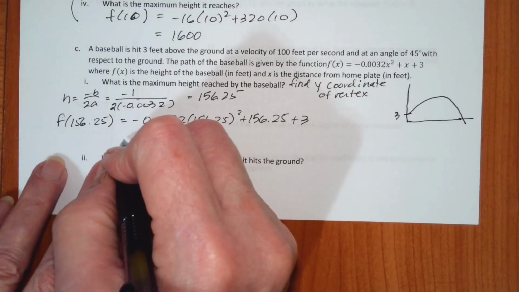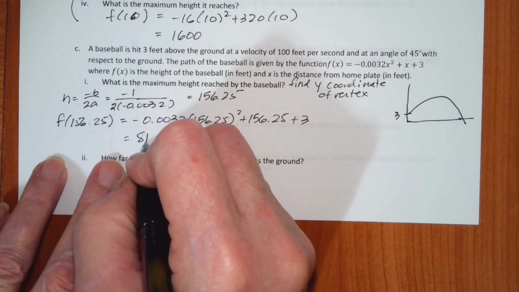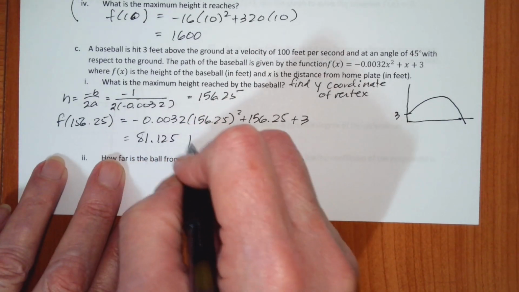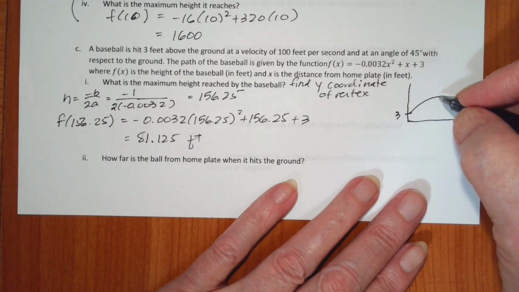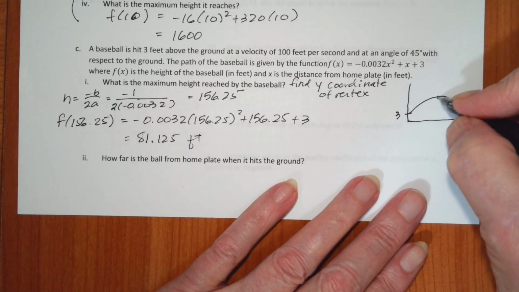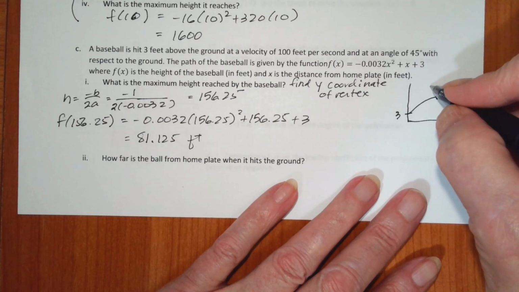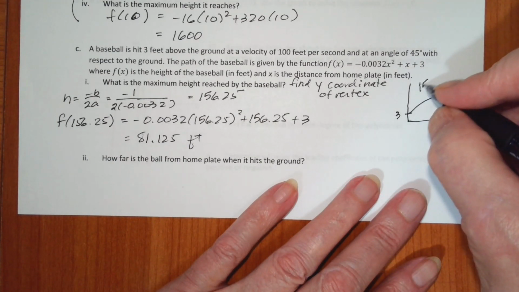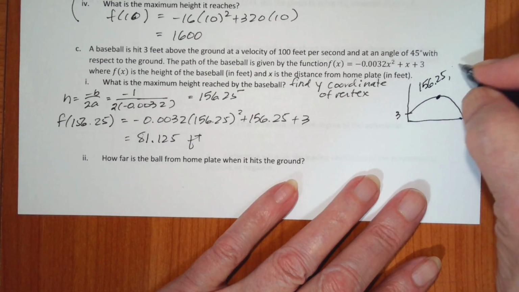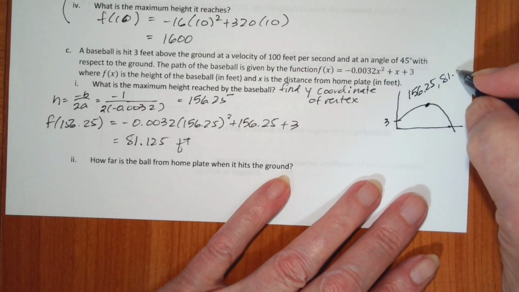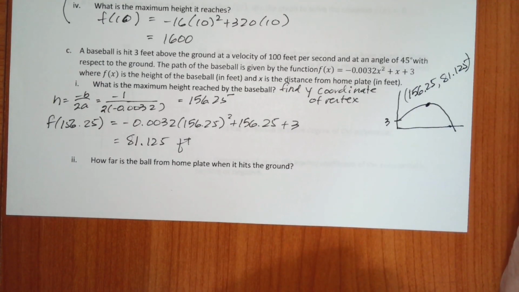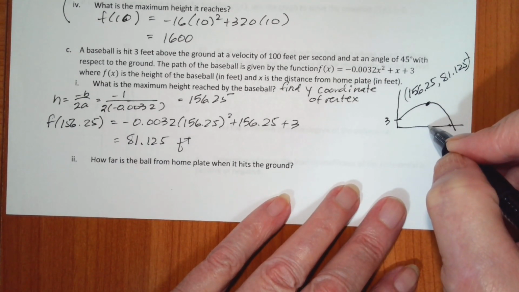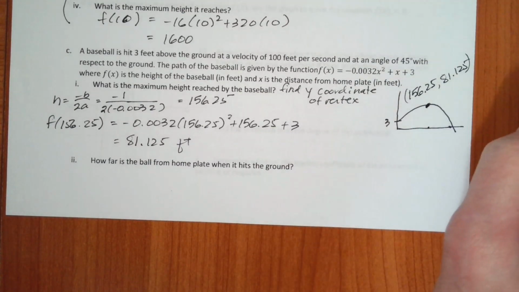And I get 81.125, and that's feet. So my vertex here is (156.25, 81.125). So 156 feet away from the plate, the maximum height is 81 feet.